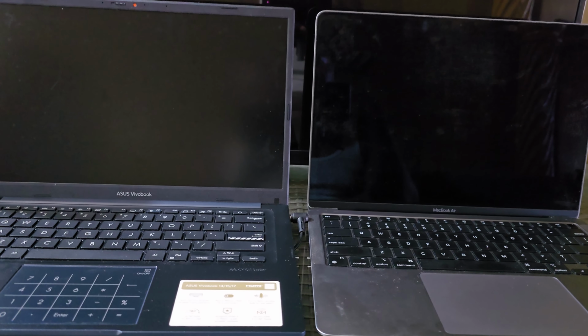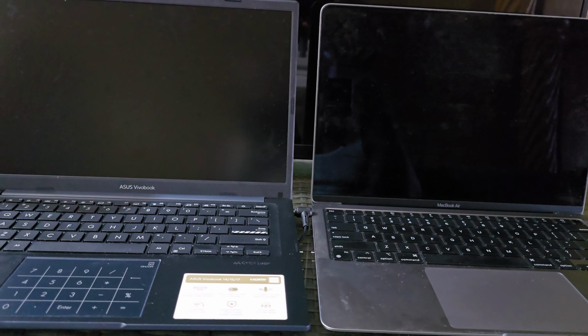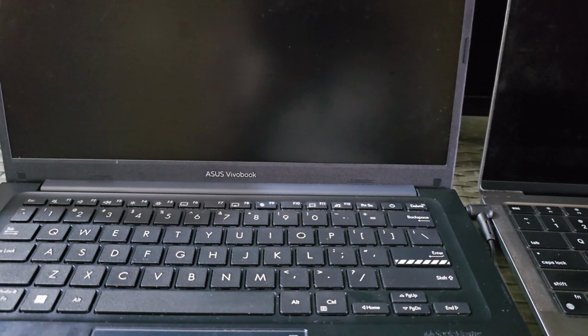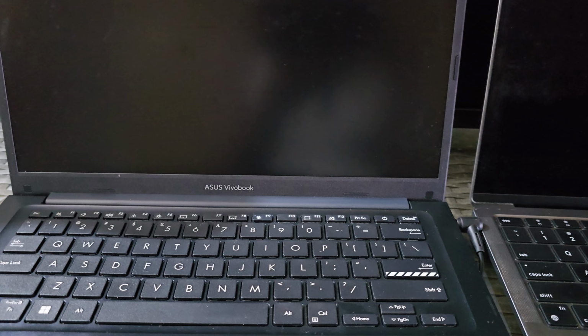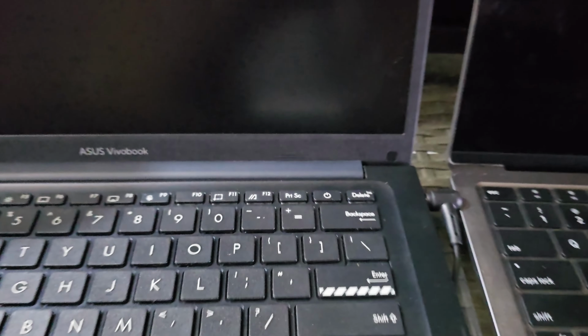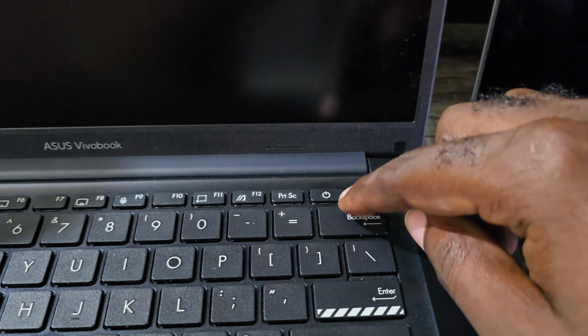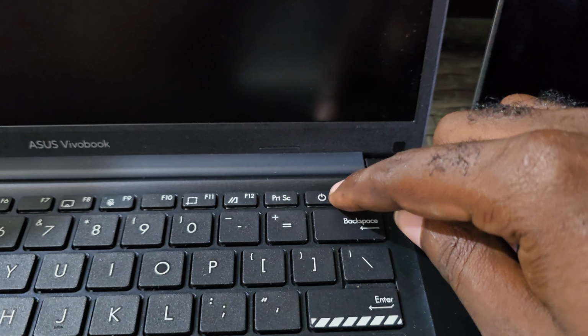So the first thing you want to do, guys, and I'll start with Windows, seeing these are the two distinct main devices. As I said, the brand doesn't matter. It's not happening to this device, I'm simply showing you what to do. The first thing you want to do when you're having the black screen issue is to go ahead and locate your power button. As you can see here, mine is marked with the power symbol.